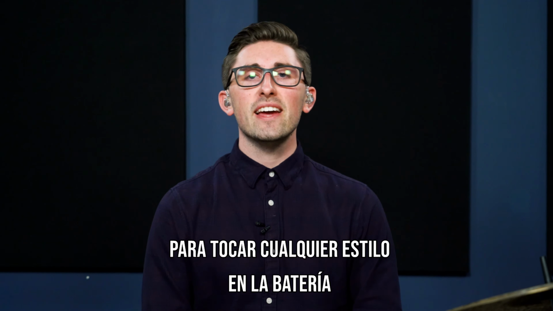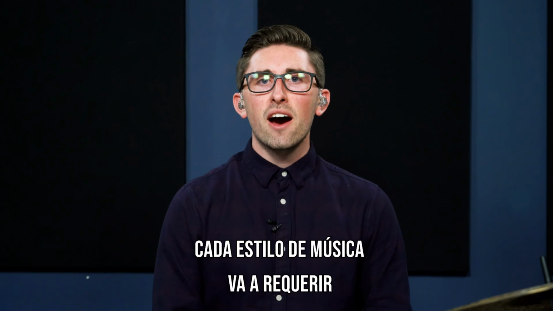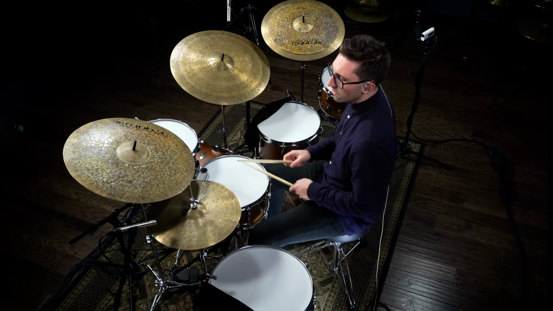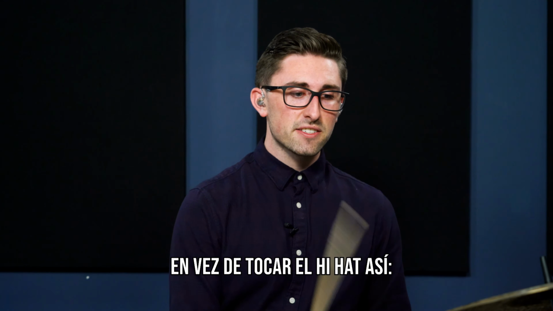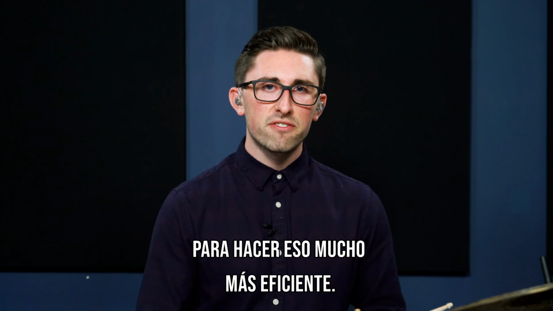So the sixth tool for playing any style on the drums is technique. Now, every style of music is going to require a different level of technique and maybe even a specific technique. So a few of them that I'd like to highlight here are molar technique. So if you're playing a 12/8 blues feel, for example, so instead of playing your hi-hat pattern just like this, you can use something like molar technique to make that a lot more efficient.